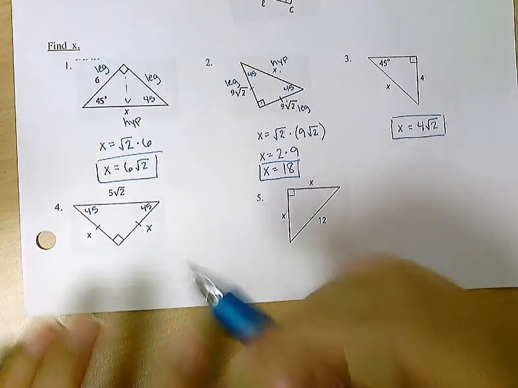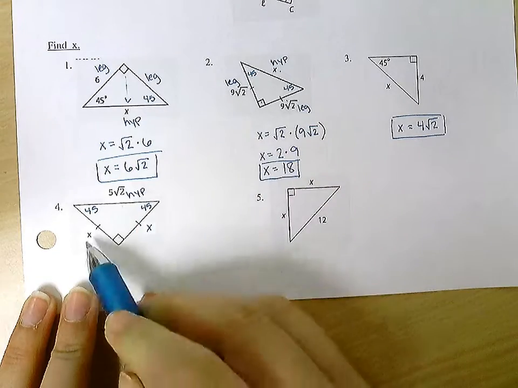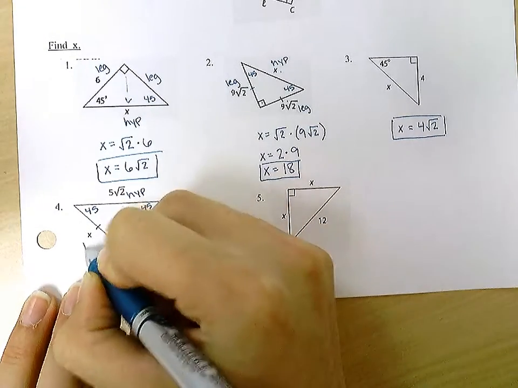From here, I'm going to label my sides. So across from the 90-degree angle is your hypotenuse. My other two sides then are the legs.